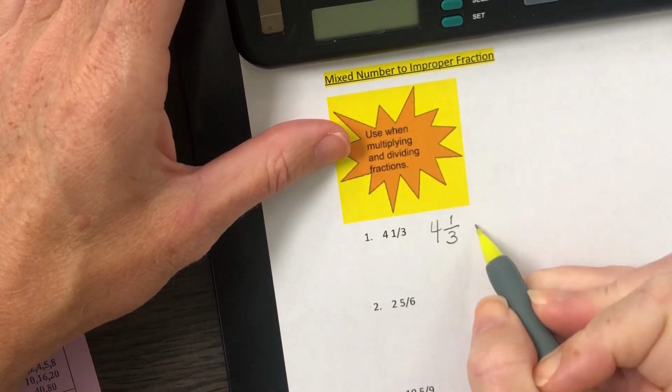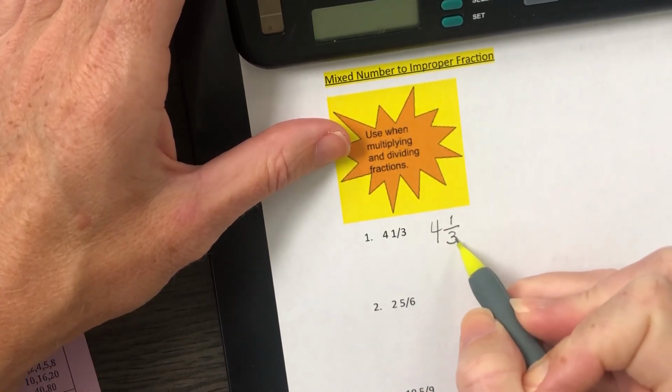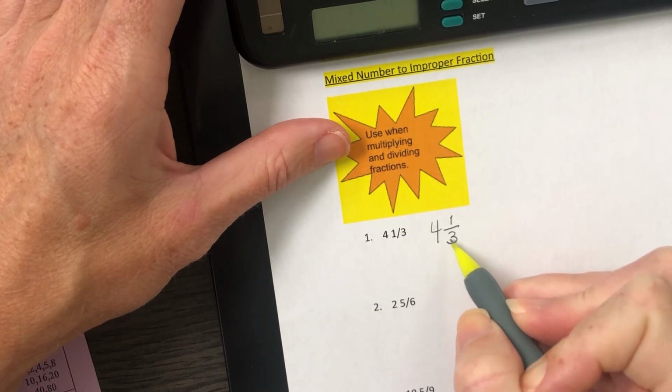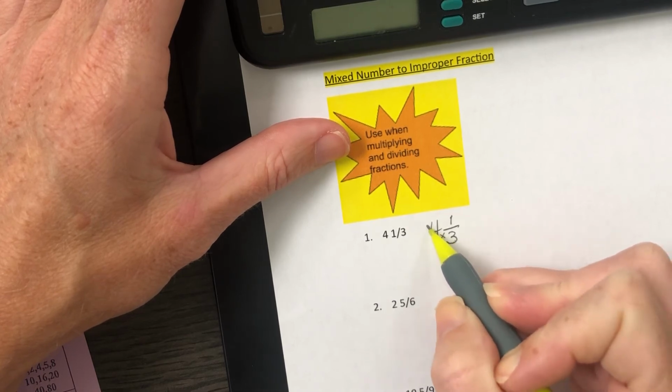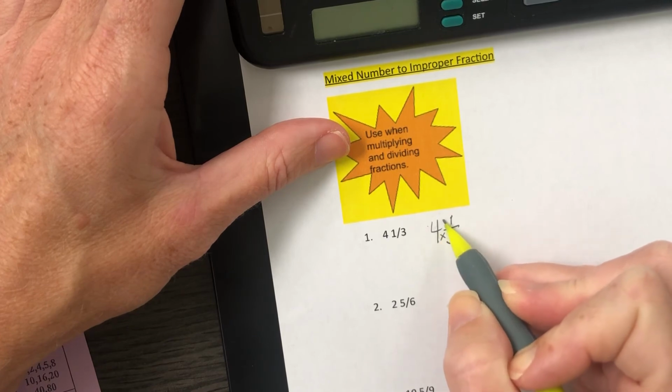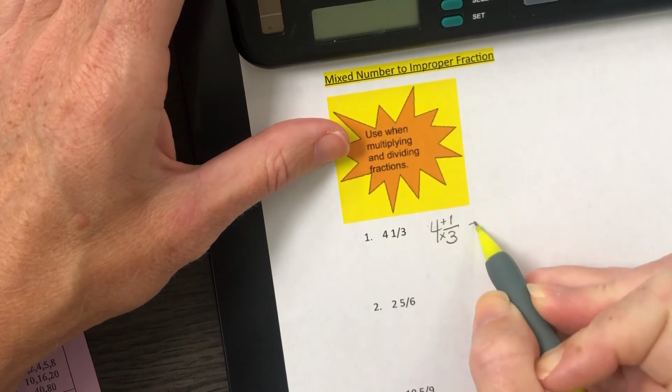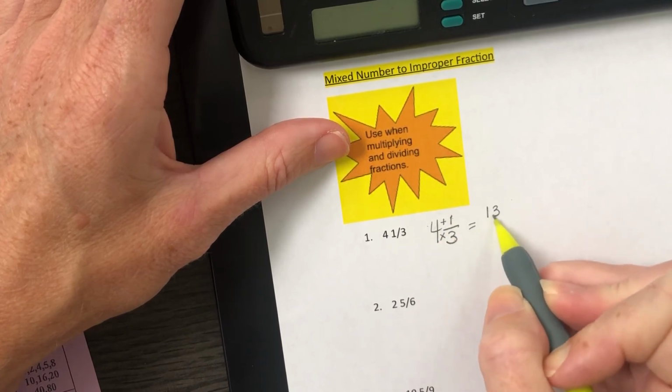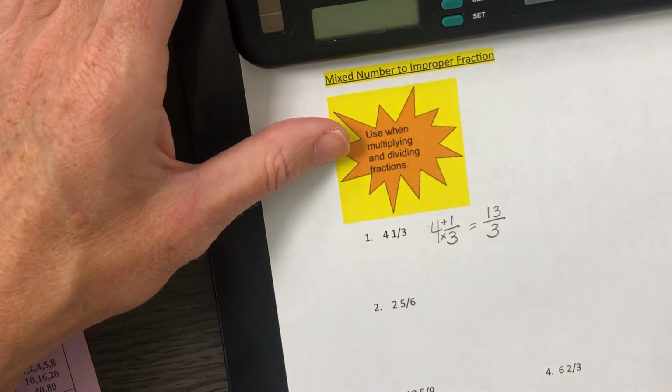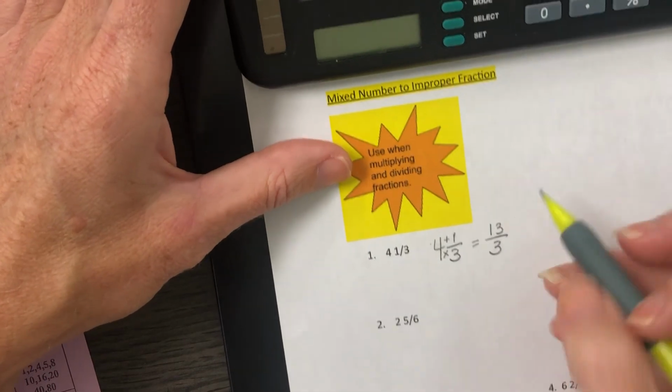All right, so if we have the fraction 4 1/3, I think it's easier to see this way. In order to change that back to an improper fraction, we're going to start with our denominator and multiply it by our whole number. So 3 times 4 is 12, and add it to our numerator. So 12 plus 1 is 13/3.